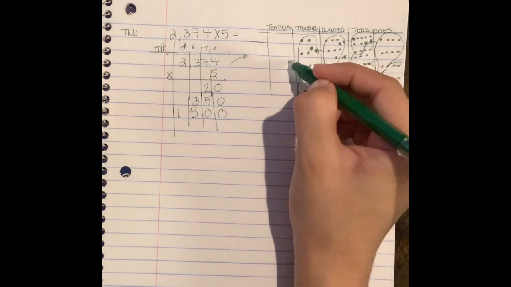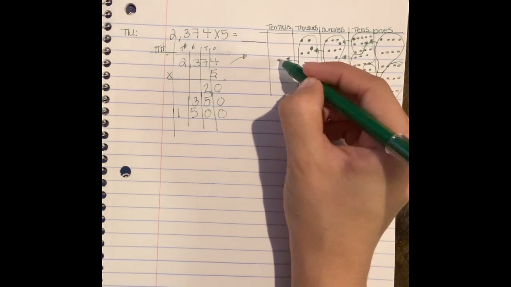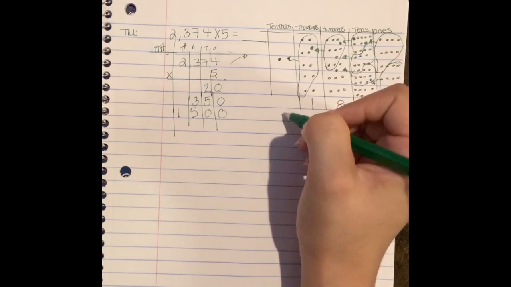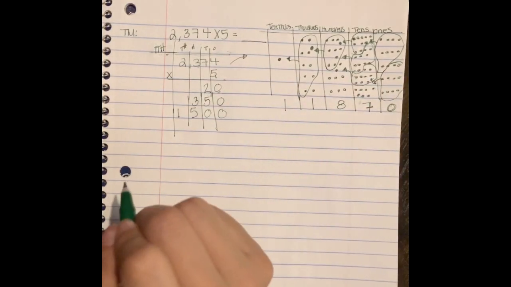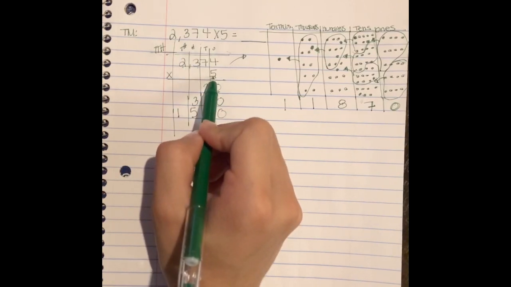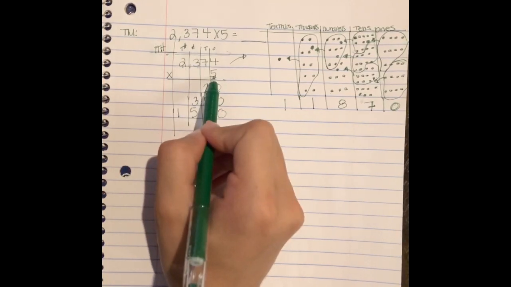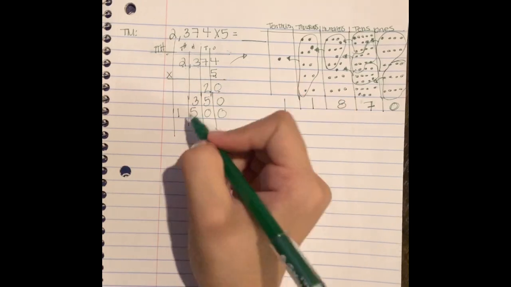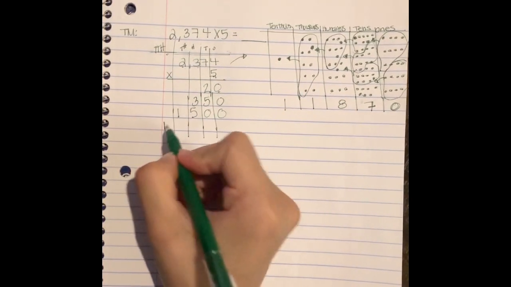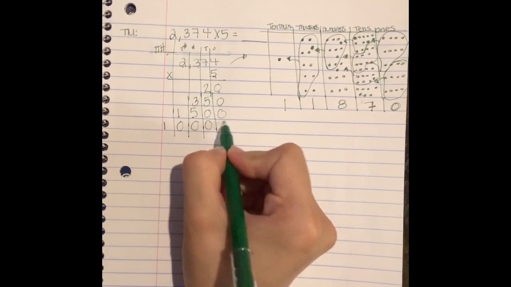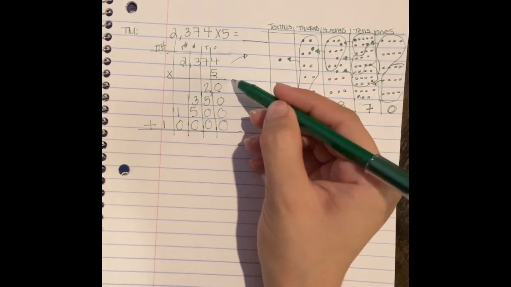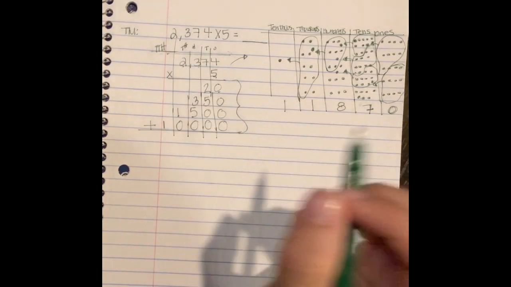And 10 thousands make 1 10,000. And I have a remainder of 1. And I have 1 left here. Let's see this. 2 thousands times 5. Well, 2 times 5 is 10. And I can bundle those 10 thousands and make a 1 10,000, right? The rest are zeros.